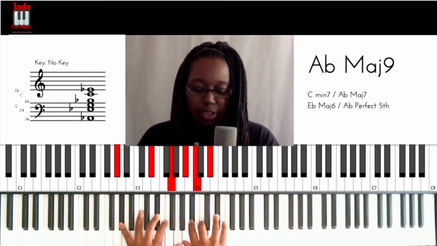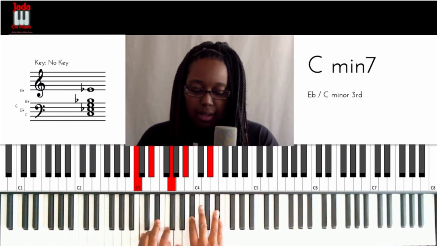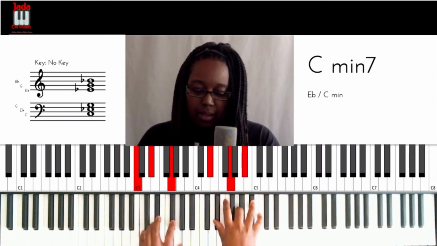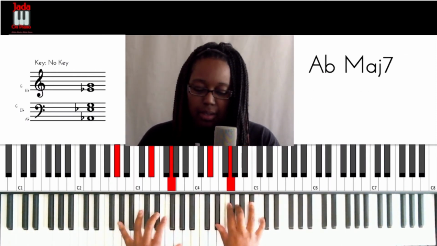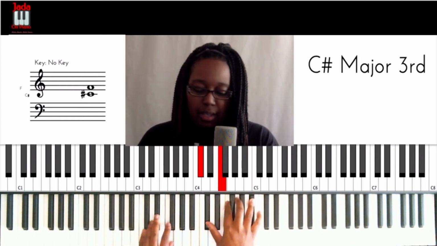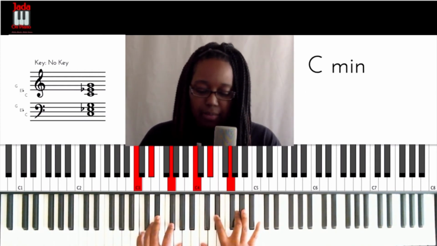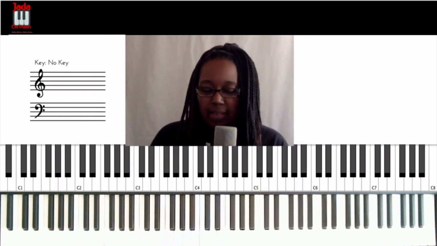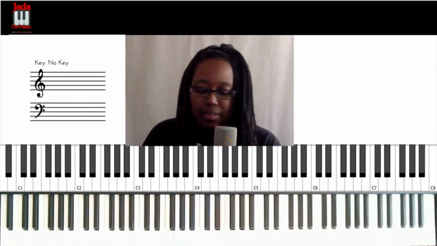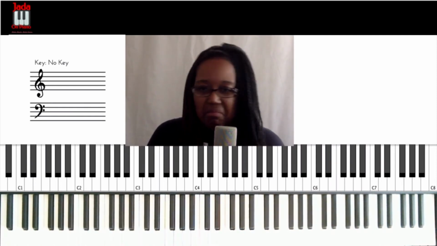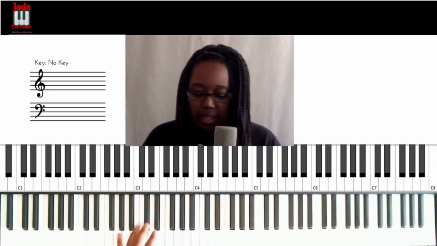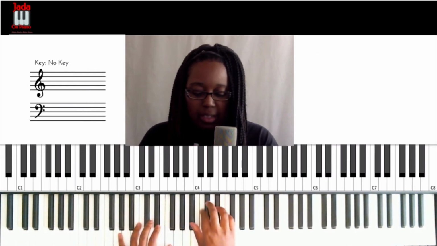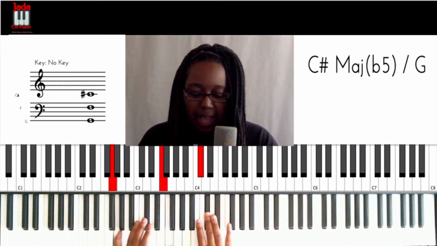So hold on. Let's try to see if we can make it sound better. Now it even sounds a bit different trying to get that. Now, I'm not saying that chord can't go, but this chord, that D flat, is in the key.